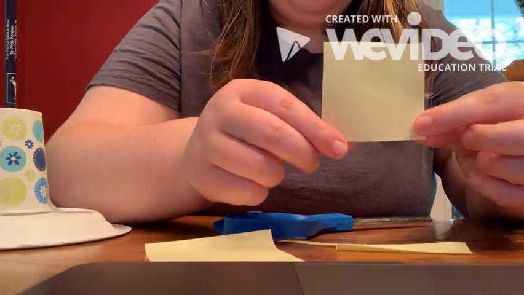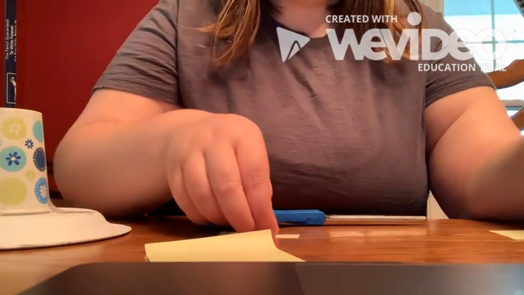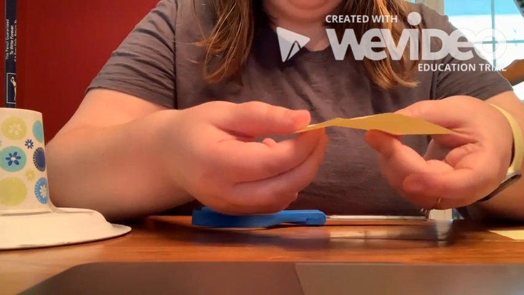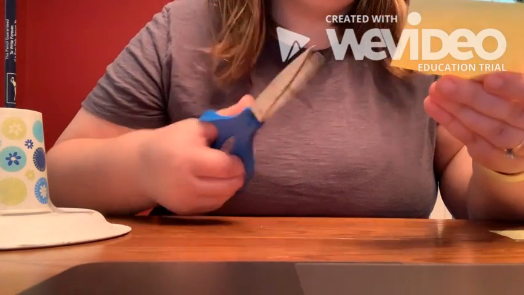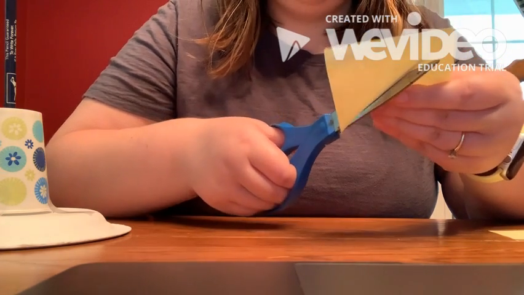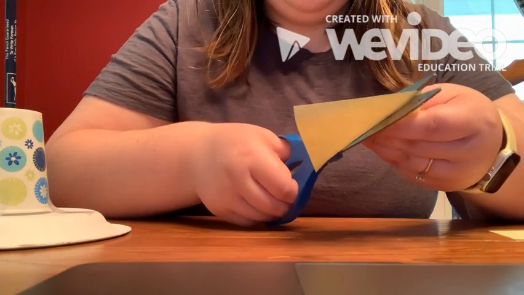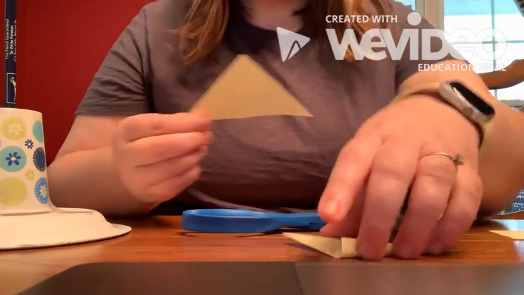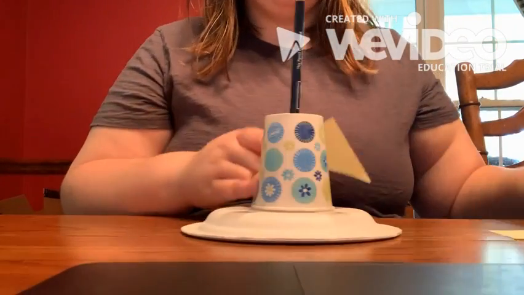So this is perfect. And then something similar with your other piece of paper. Typically what I just do, I just cut diagonal straight across, and that just gives me a perfect size triangle. Okay, cool.